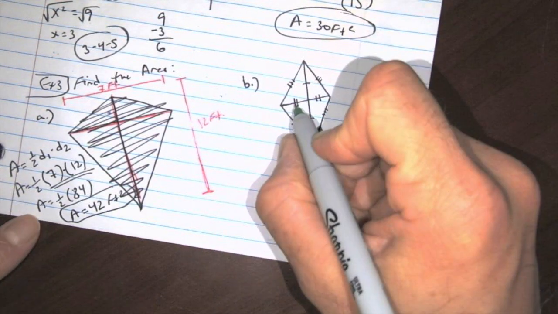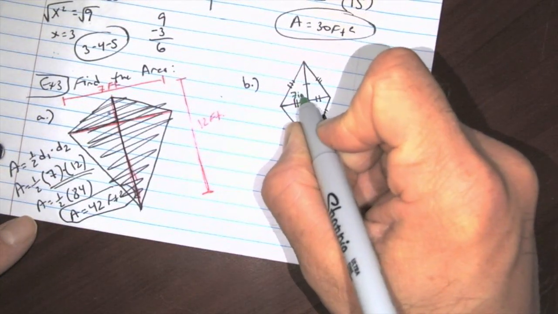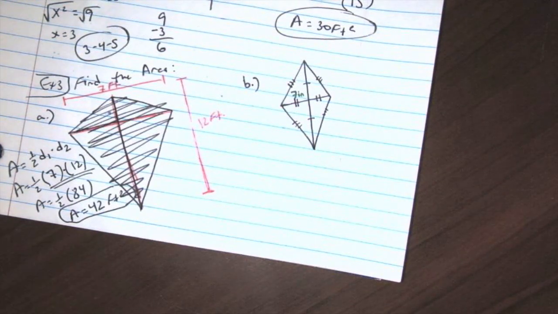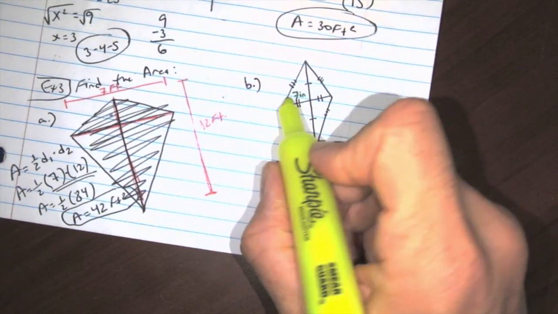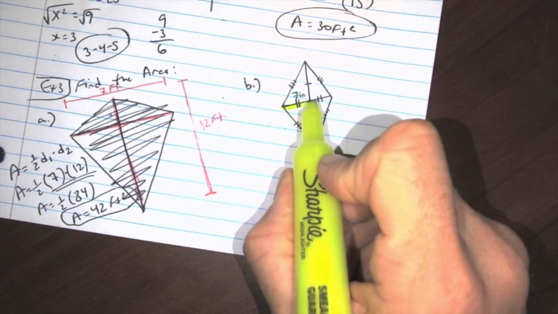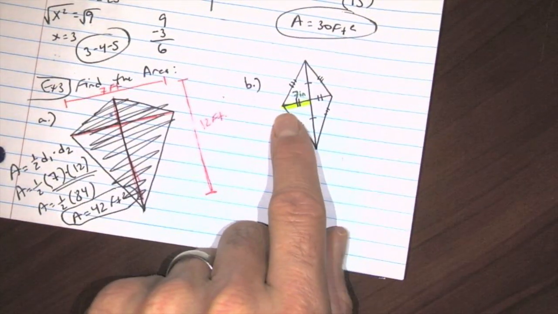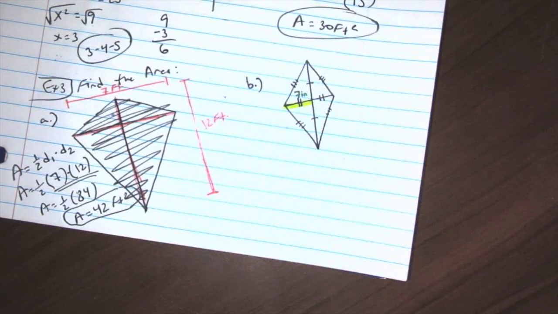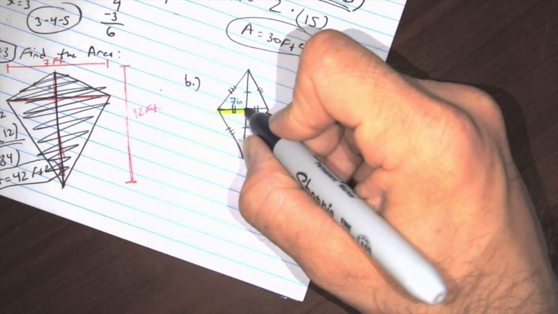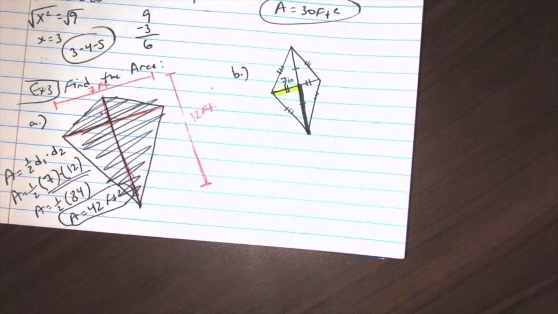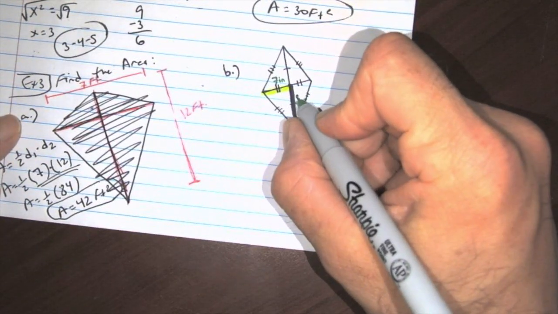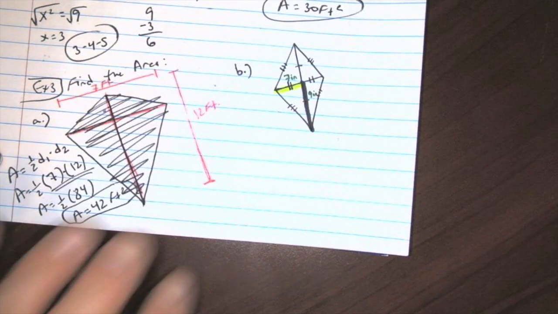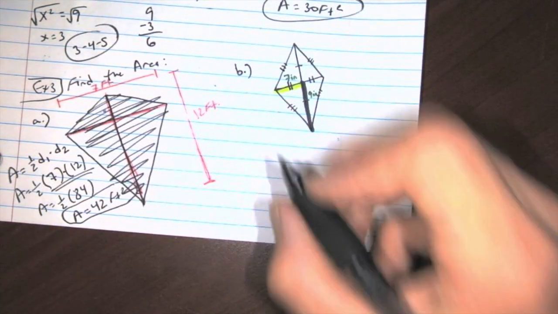I'm going to tell you that this piece is 7 inches. I should probably highlight this so you can see it. It's difficult to see this in the book, but you'll know. They're talking about the distance from that vertex to the intersection of the two diagonals. And this distance from the intersection to the very bottom is 9 inches. That's all you need. Let's find the area, folks.